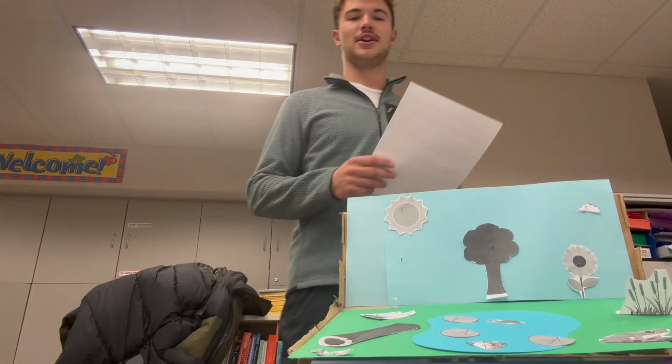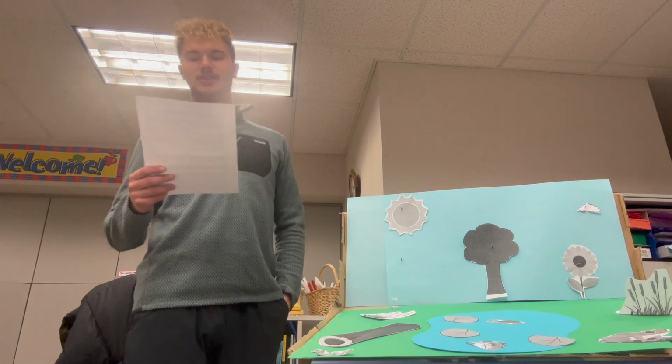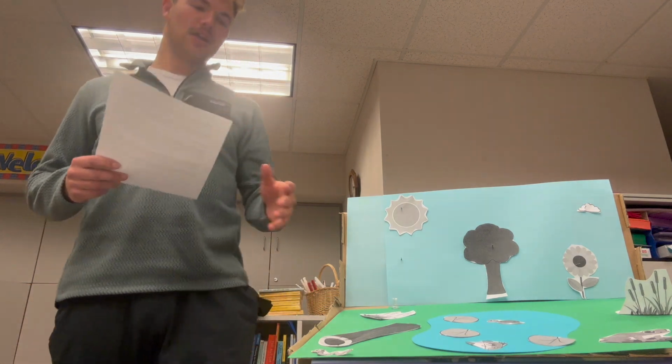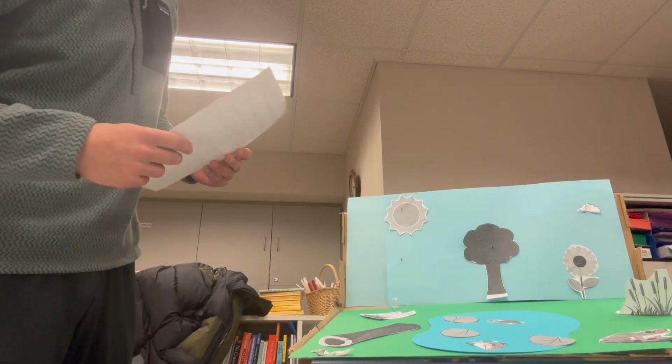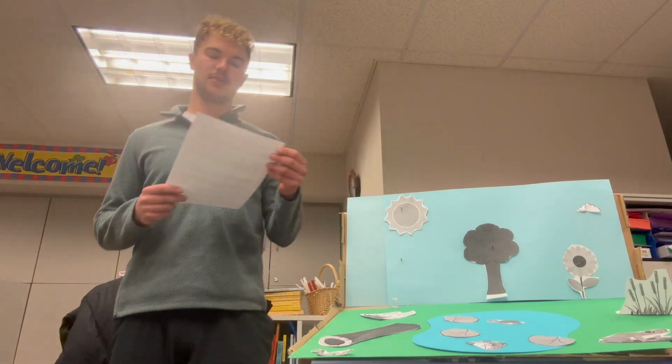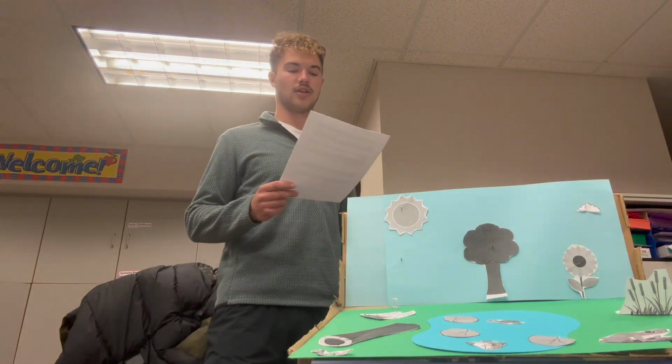Good morning, fourth graders. Today we're going to be continuing talking about the ecosystem. As you see here, I have an ecosystem that I made for you with a bunch of different environmental parts in it, like frogs, logs, algae.